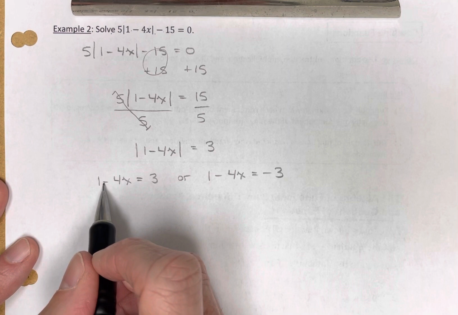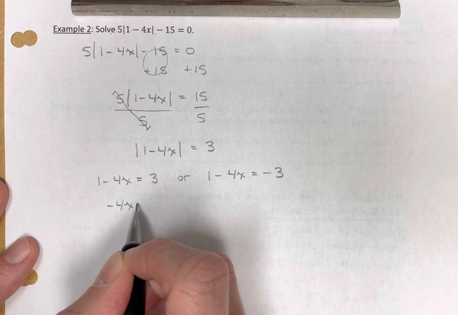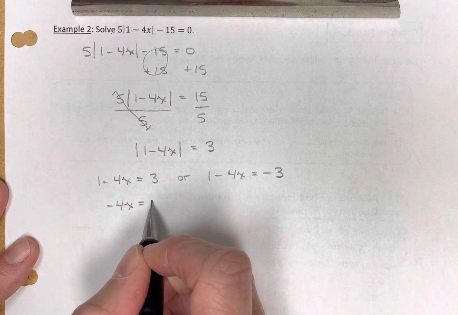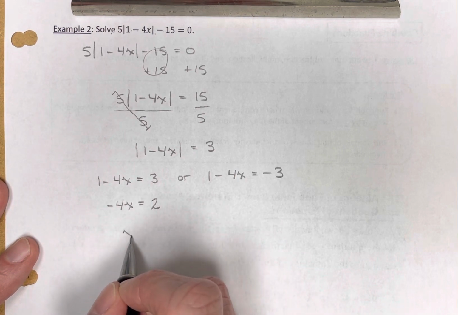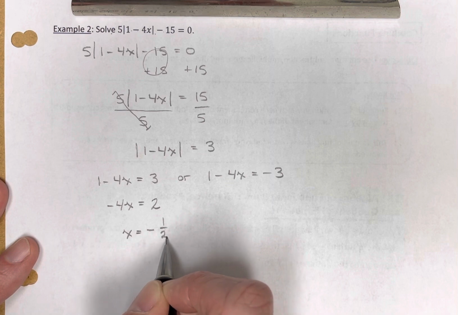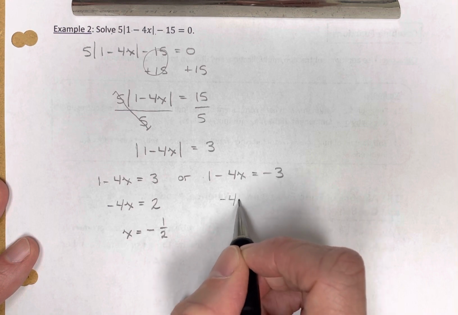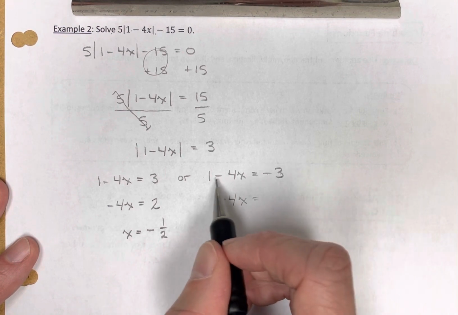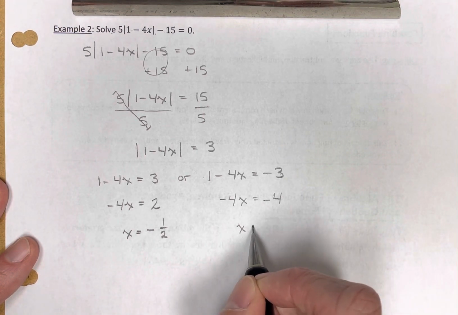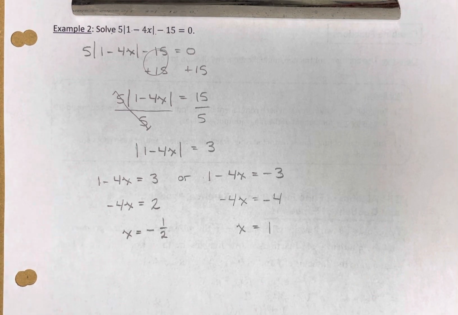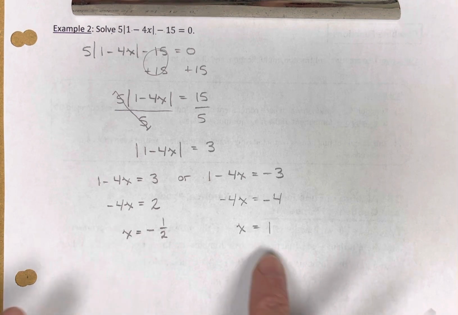Let's see, in this case, I'm going to subtract 1 from both sides. So -4x is equal to 2. Subtract 1, divide both sides by -4, and x equals -1/2. And for this one, again, I'll subtract 1 from both sides. I have a -4x on the left. -3 minus 1 is also -4. I'll divide both sides by -4, and x is equal to +1. I think the two answers that make this true are -1/2 and +1.